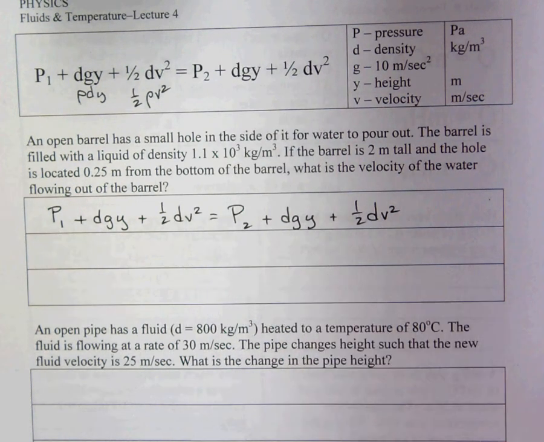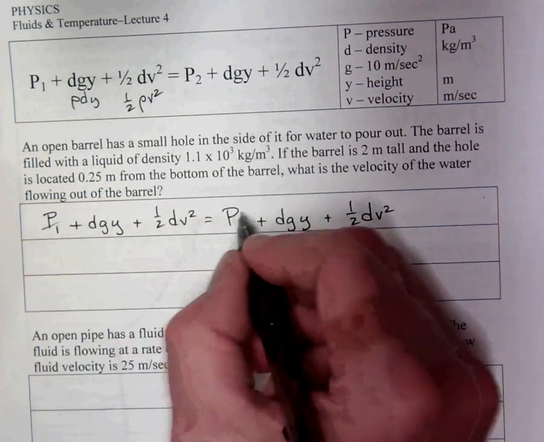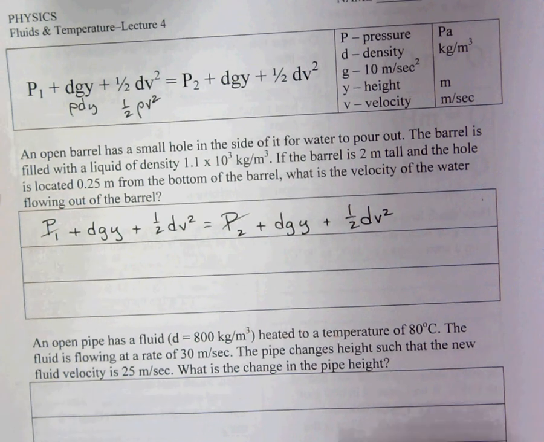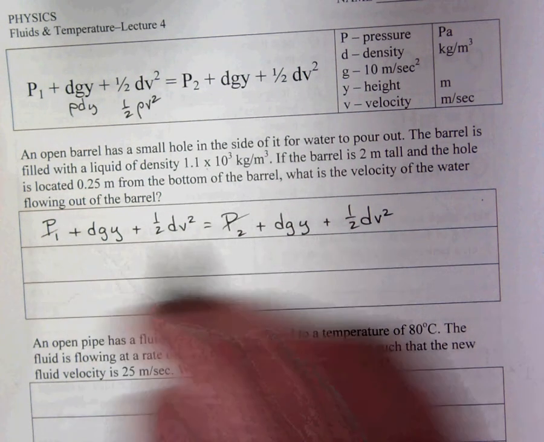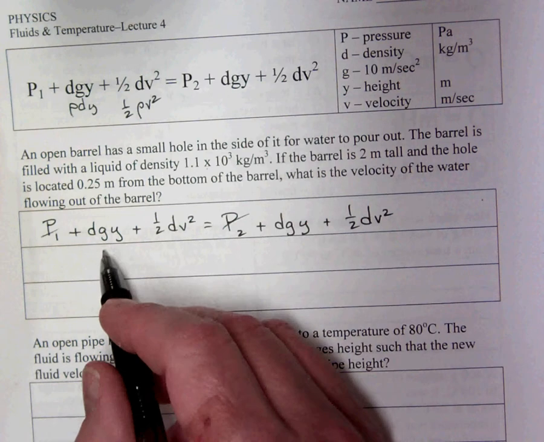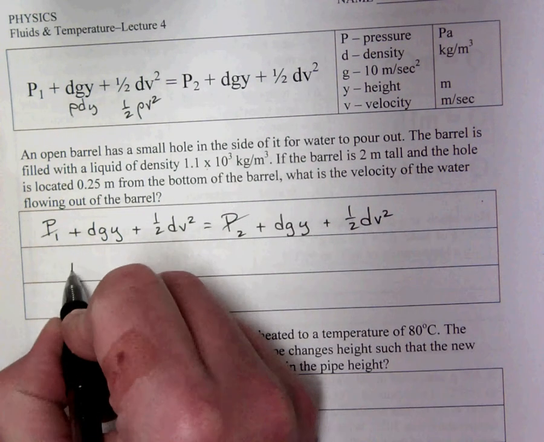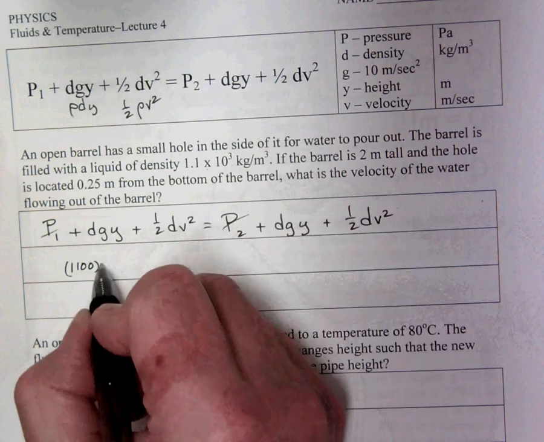Well, the pressure is equal, so if P1 is equal to P2, do you really need them? No. That makes it a lot easier on this, doesn't it? And so I have density. So I'm going to go on and write this down. So that's 1100. Went on and expanded it.